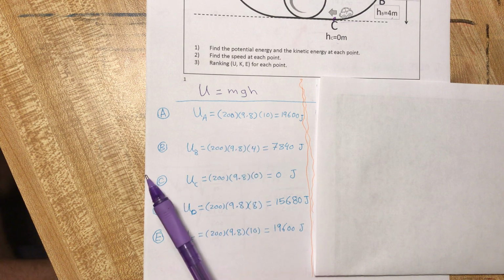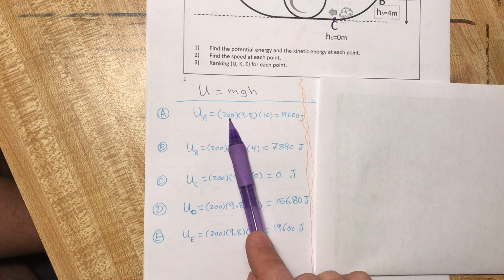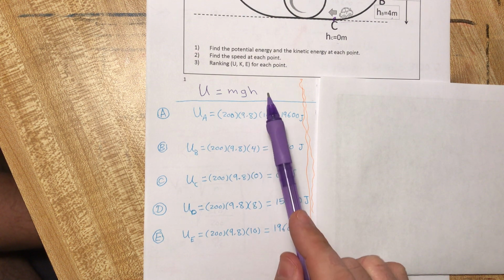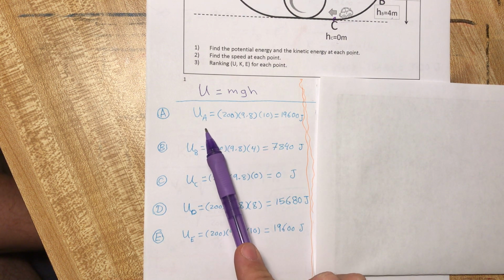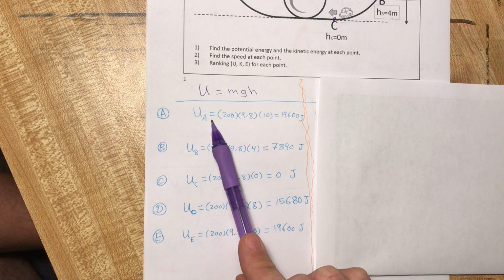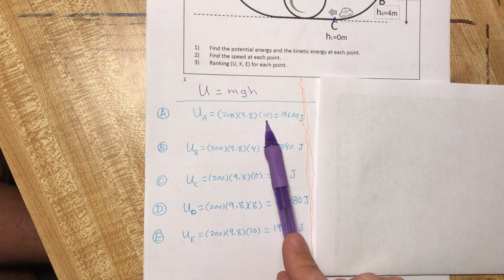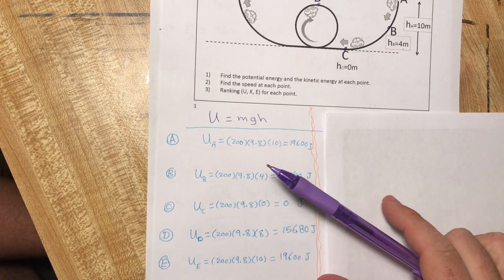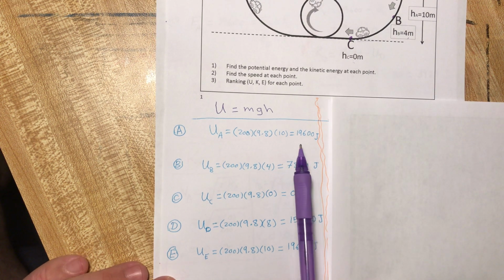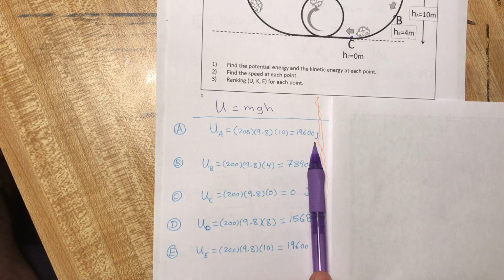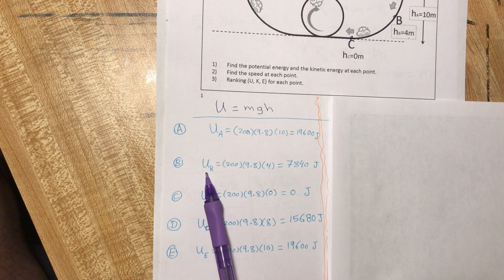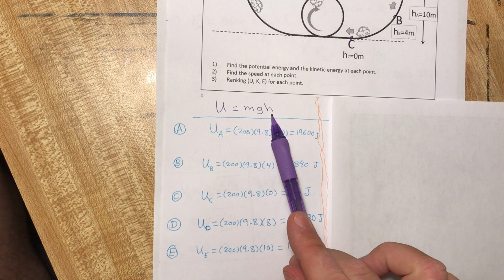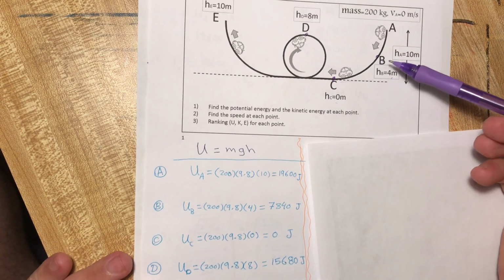The potential energy at A is equal to the mass, which is 200, it is constant, g 9.8, which is constant. h will depend on the point. The height at A is 10 meters. Okay, this is A, the height is 10 meters. So the potential energy will be 19,600 joules. The potential energy at B is the mass multiplied by g multiplied by the height, which is 4 meters for B.